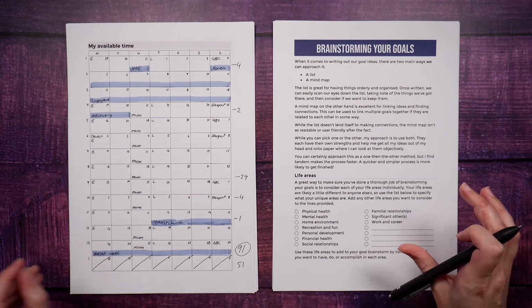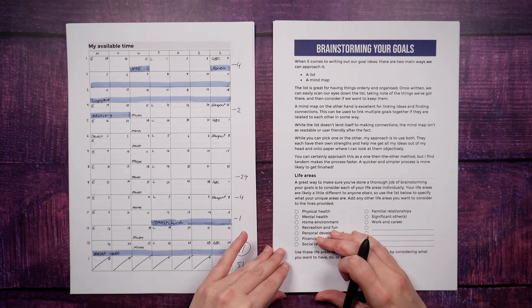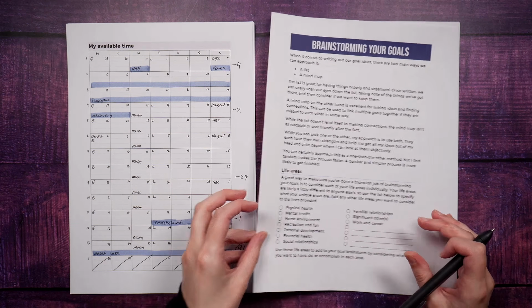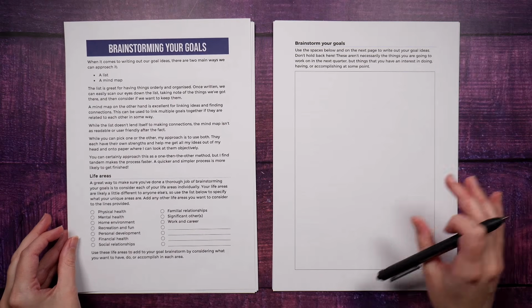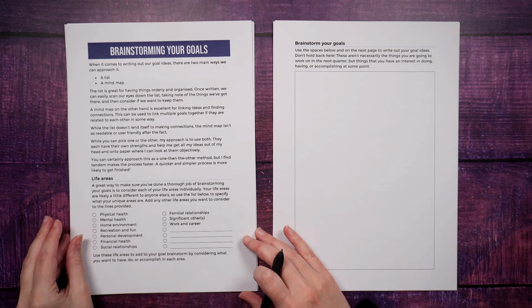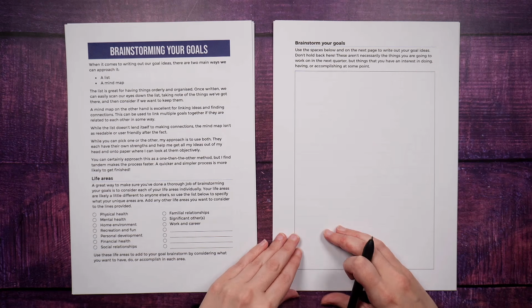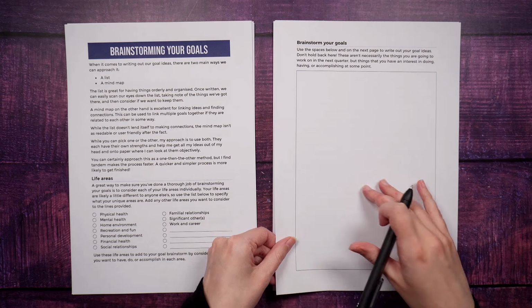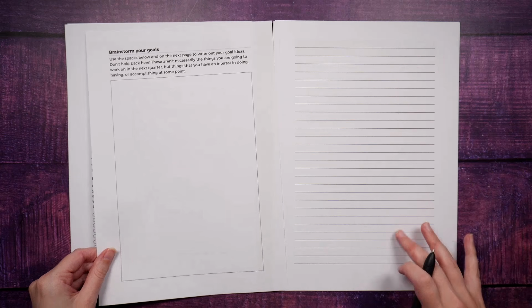The next thing to do is brainstorming our goals. So as it says here, when it comes to writing out our goal ideas, there are two main ways we can do it. We can use a list or we can use a mind map. Typically speaking, I like to use both, and I've given you space for both in the workbook. So we have our brainstorming space for the mind map and our brainstorming list space.